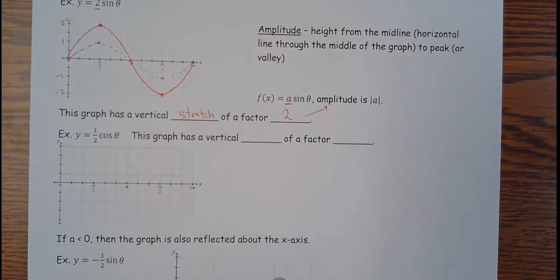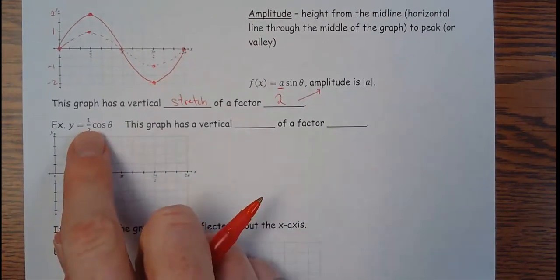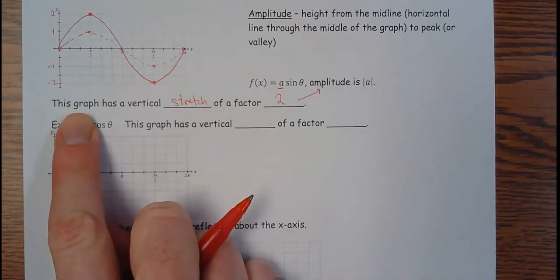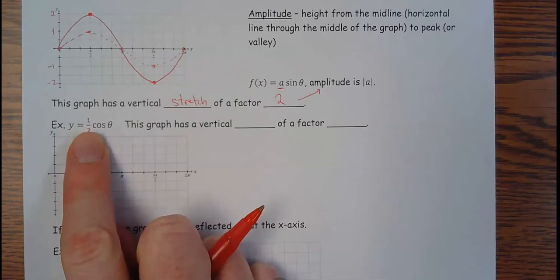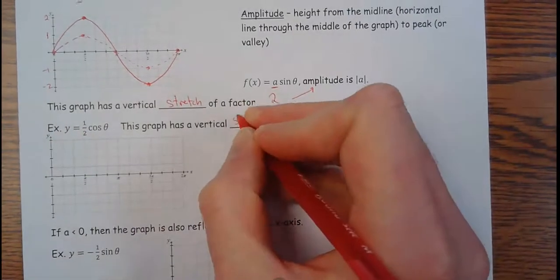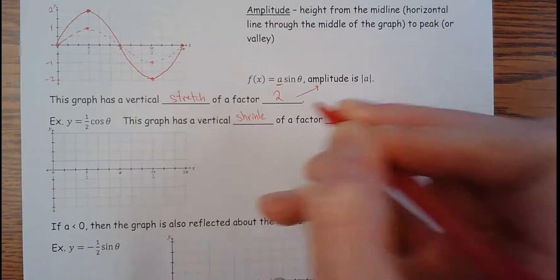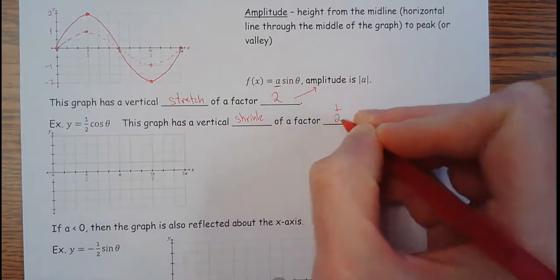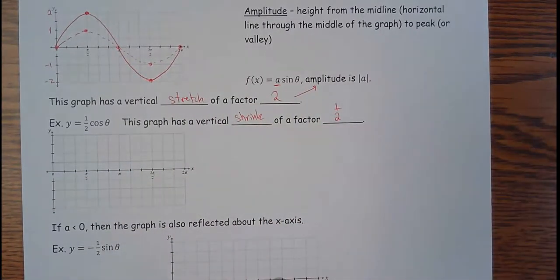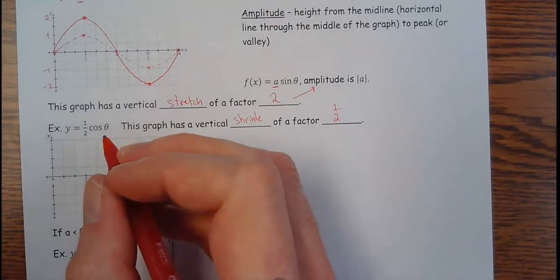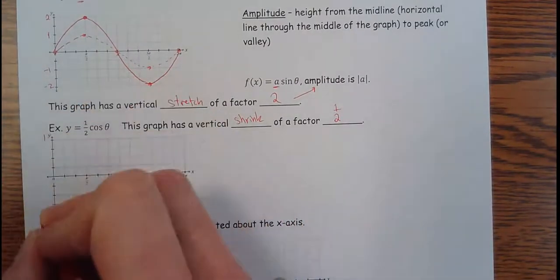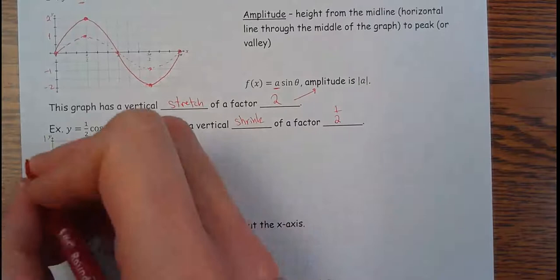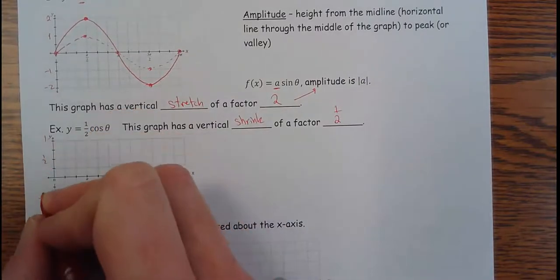Okay. Now this cosine, I got 1/2 out front. So just regular cosine, the amplitude's 1. Now the amplitude is 1/2. So this is actually a vertical shrink of a factor of 1/2. So the original cosine, and maybe I'll do this, I'll say this is 1, this is -1, and then this would be 1/2, and this would be -1/2.